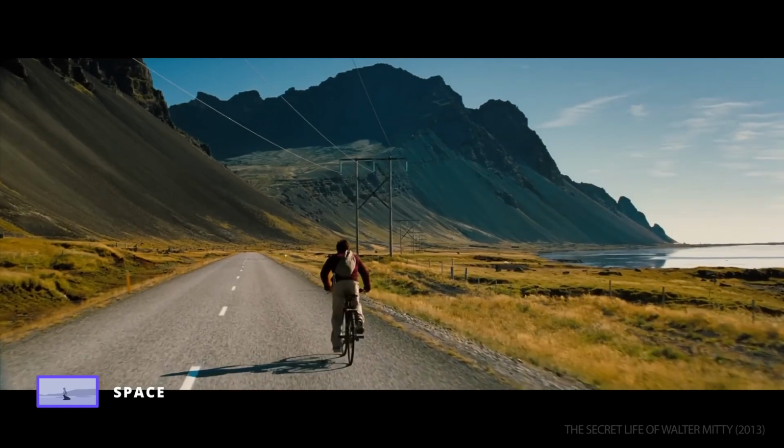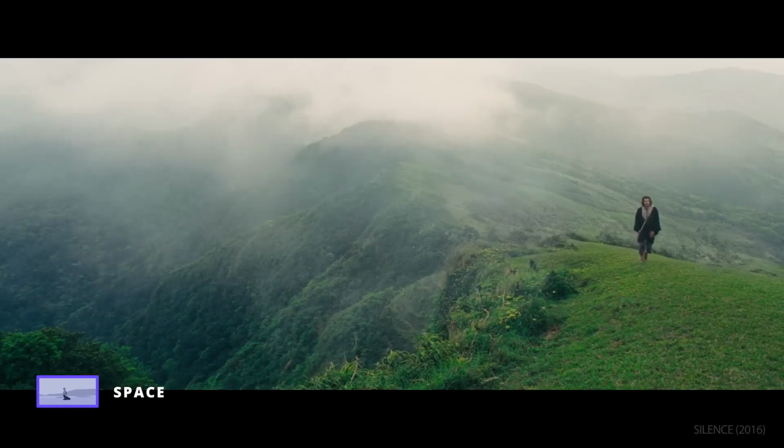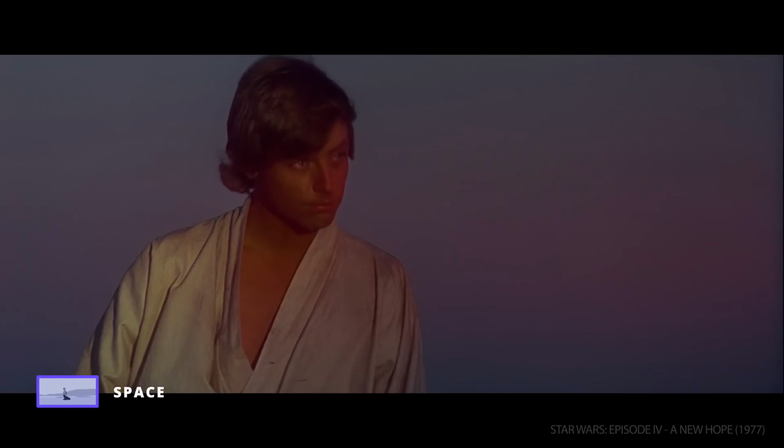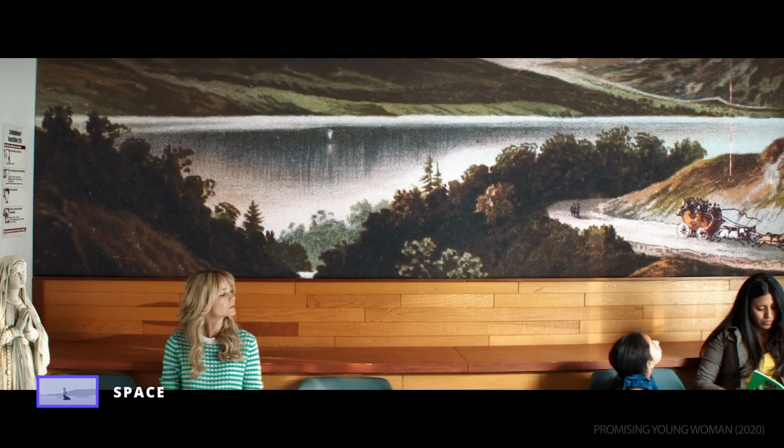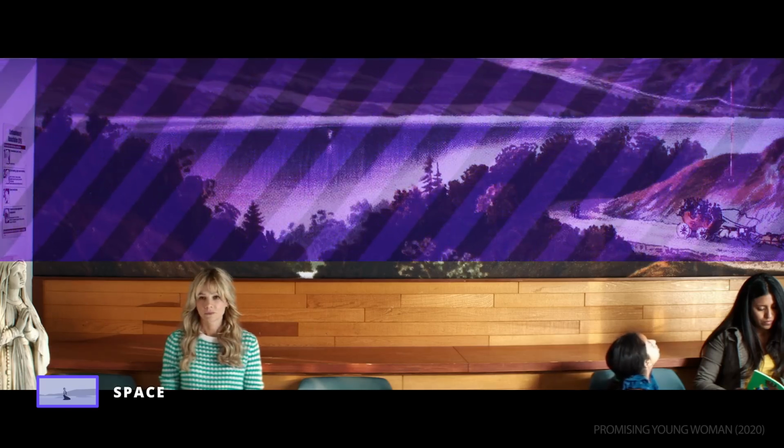Other than the amount of negative space, the location of it also matters. Headroom is the amount of negative space above the subject's head, usually kept to a minimum. Lead room, or looking room, is the amount of negative space in front of the subject, which is usually much more than the amount behind them. But breaking these rules can be just as effective.